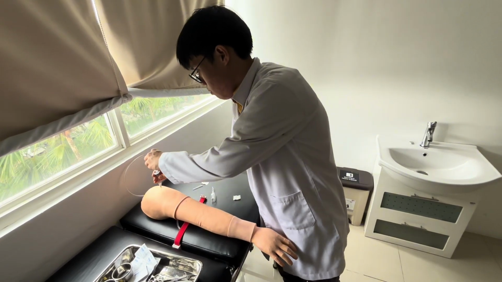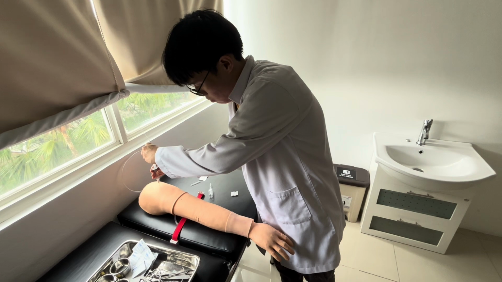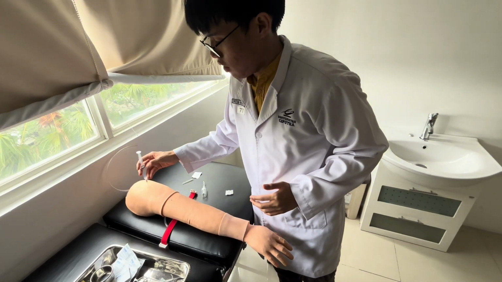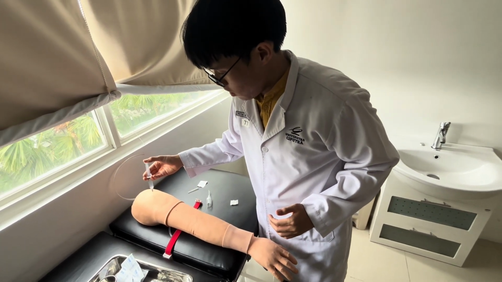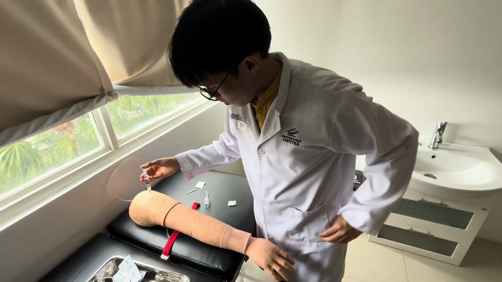And then you perform aspiration to make sure you don't hit a blood vessel. And if there's no blood, then you can go through with it. So you inject the medicine slowly.